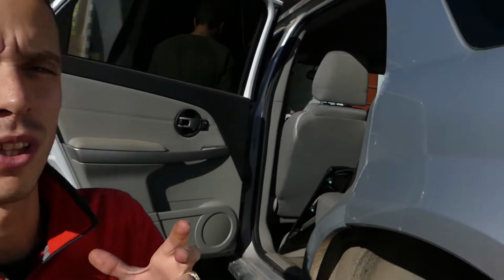Hey guys, welcome back to the channel. Today we're working on a Chevy Equinox or Pontiac Torrent. Both of them, first generation, are the same vehicle. We'll show you how to remove and replace the switch for the rear power windows on the rear door.